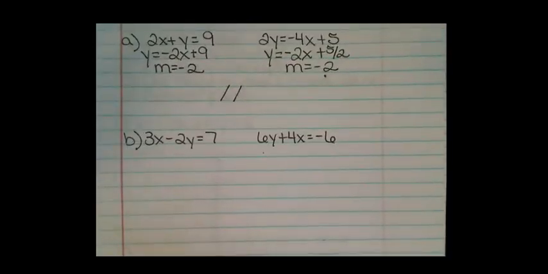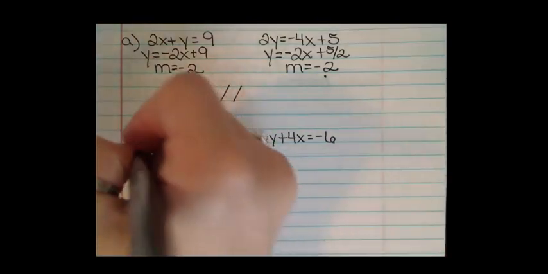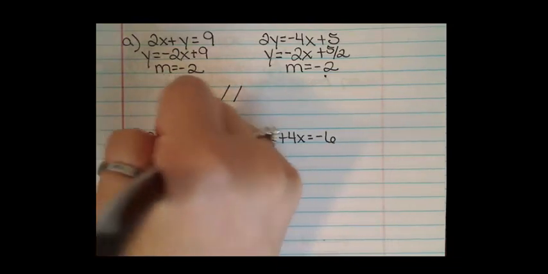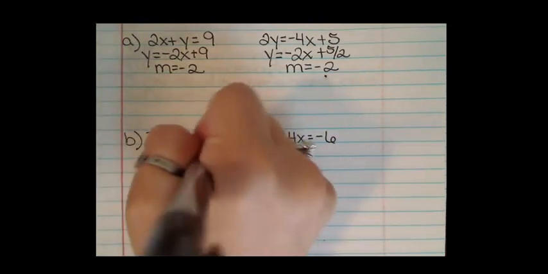Okay, what about my next ones? We have 3x minus 2y equals 7, and 6y plus 4x equals -6. Again, let's just get these into y equals mx plus b. So we'd have -2y equals -3x plus 7.